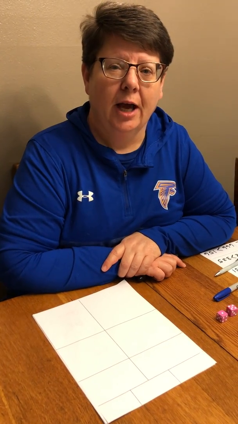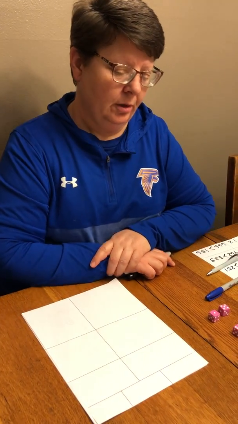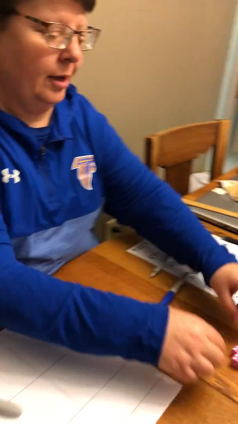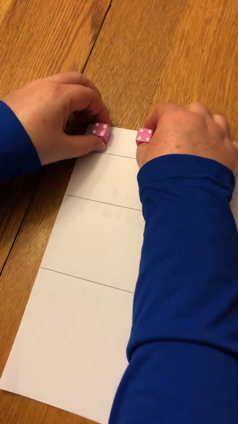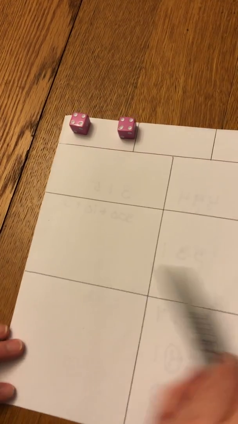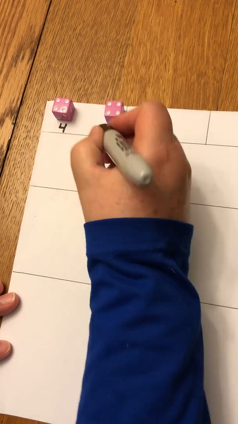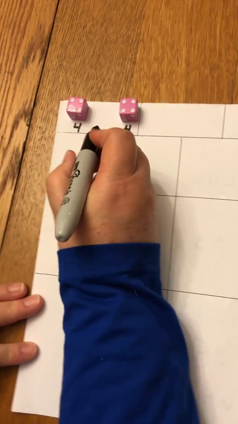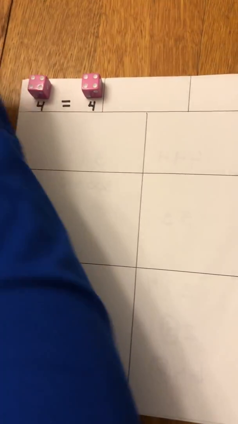Hi second graders, I'm going to spend a little bit of time today reviewing with you less than, greater than, and equal, and we'll be using our dice like we did in the last video I did. First of all, we want to remember that sometimes numbers are equal. Look at my dice here. This dice says 4 and this dice says 4, and we know that because they're the same, 4 is equal to 4.